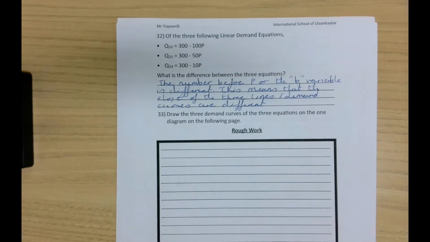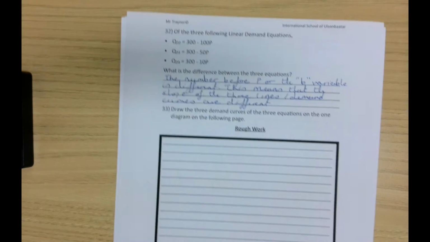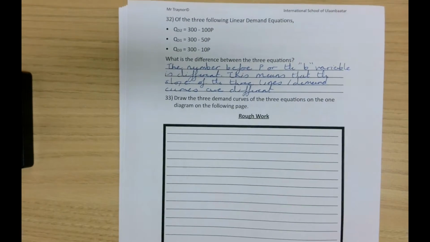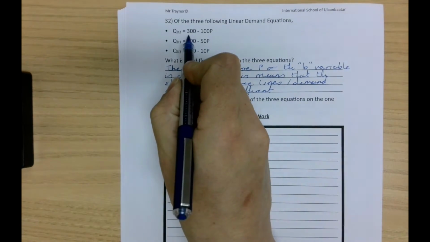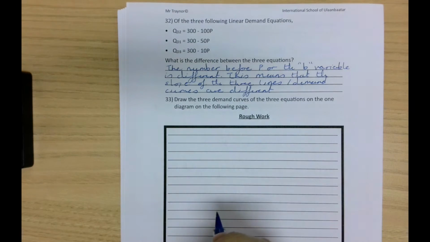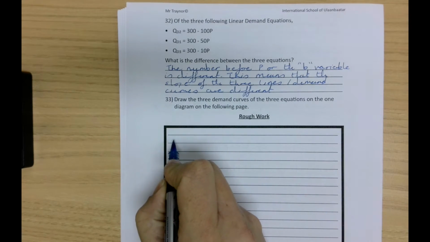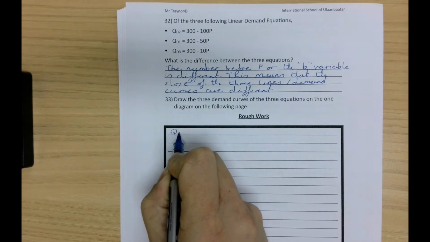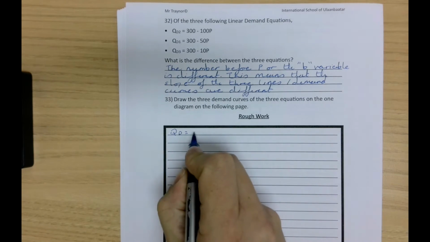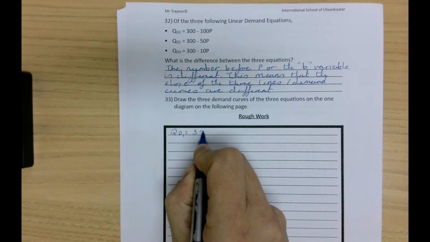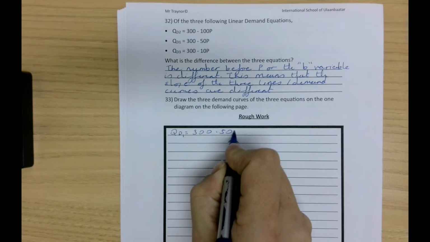So now we know, I'm not going to waste time. The A value is the same for all 3 of them, so they're all going to cross the Q axis at 300. We know that, right? But I will just start off with QD1. What I'm going to do, and maybe it's boring, but it's probably good to keep it boring, is do it the same every time, so you know what you're doing.